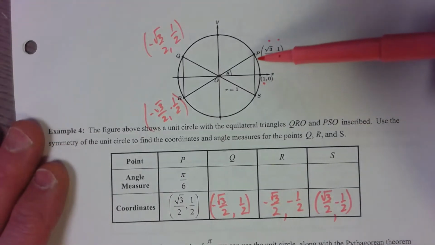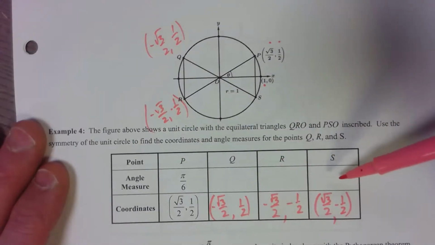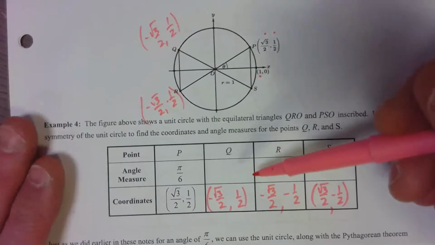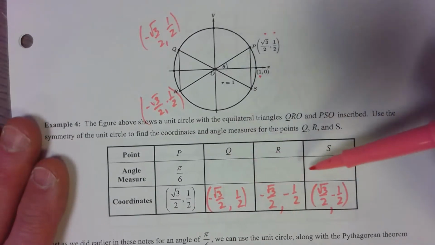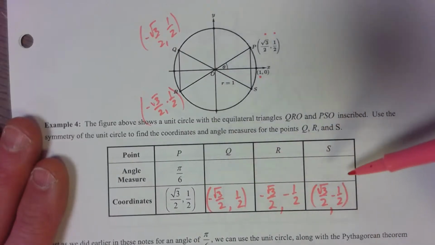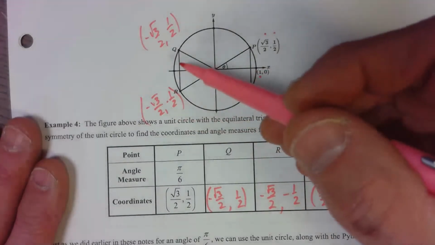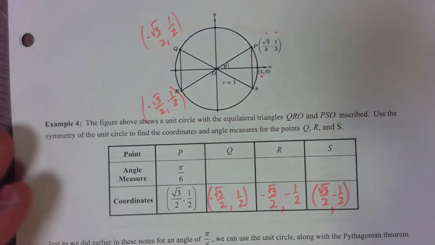Okay. So now the next thing we're asked to do is to find the angle measure. You could do this on your unit circle, or you could try to remember which ones come here. I'm going to let you do that on your own and try to figure out what angles go in these locations for points Q, R, and S.